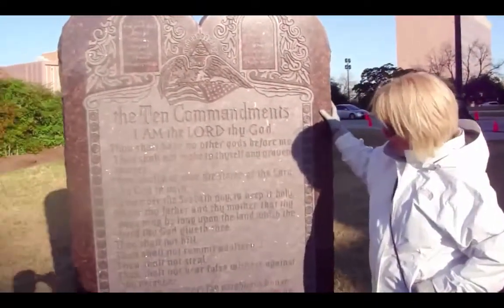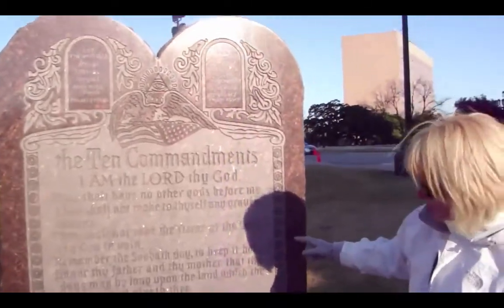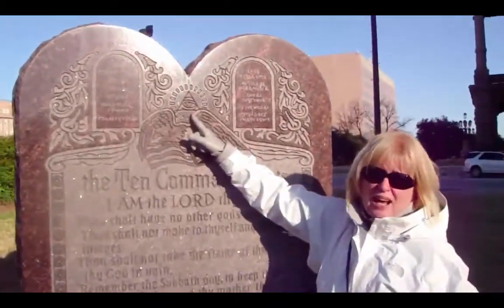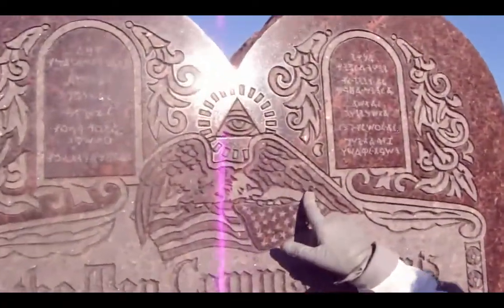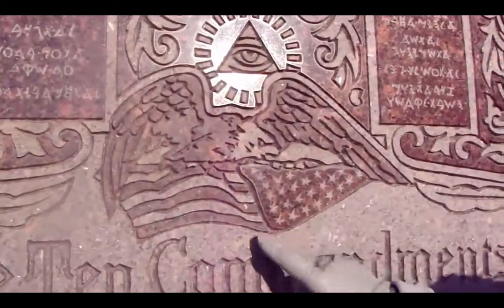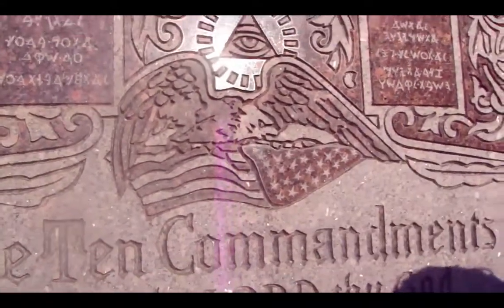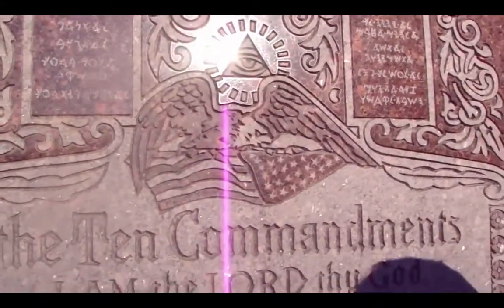You can see how tall it is. You can see that you got this eye, which I don't think really has anything to do with the Ten Commandments. Also the eagle, and the American flag. How Ten Commandments related is that?